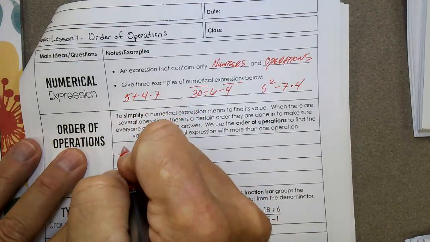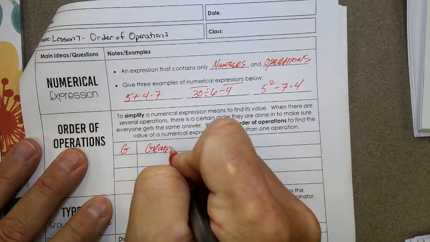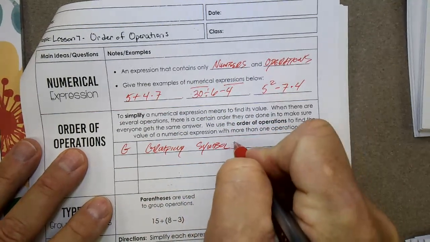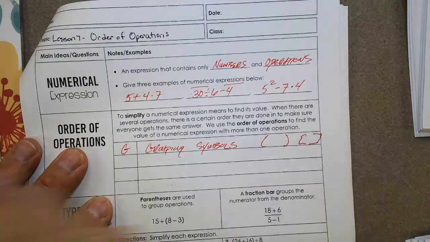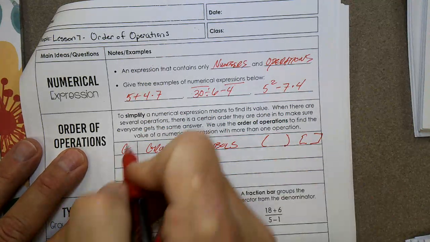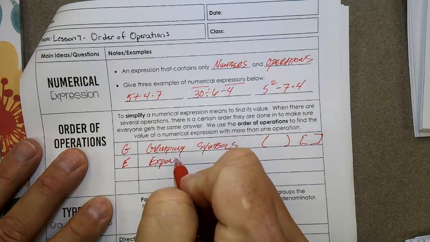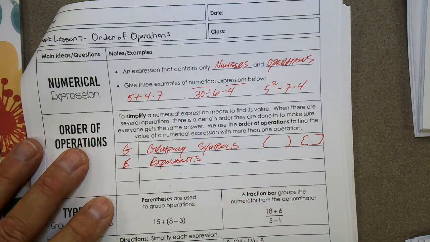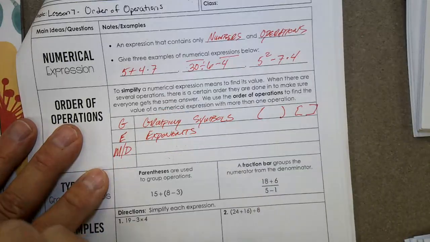All right, let's start with G. G means grouping symbols, all right? And what we have to do is take care of parentheses or brackets first. We need to simplify inside those. After we've done that, the next order of operation would be exponents. Okay? All right, so once we get all of the exponents done, we're going to multiply and divide.